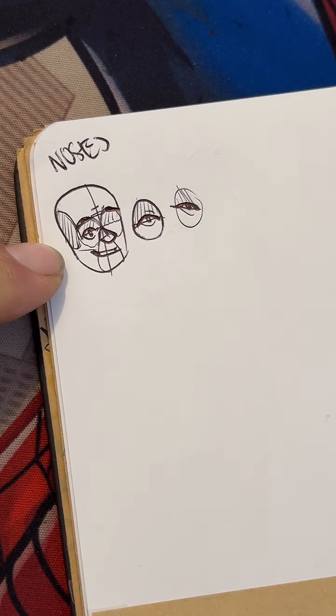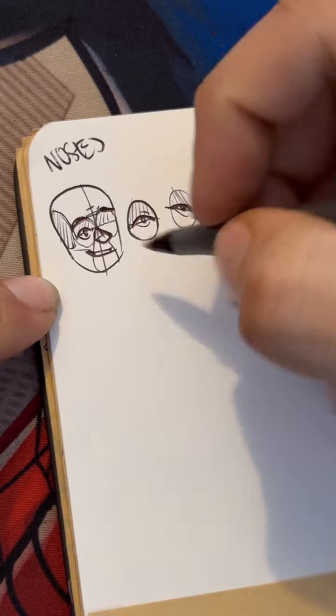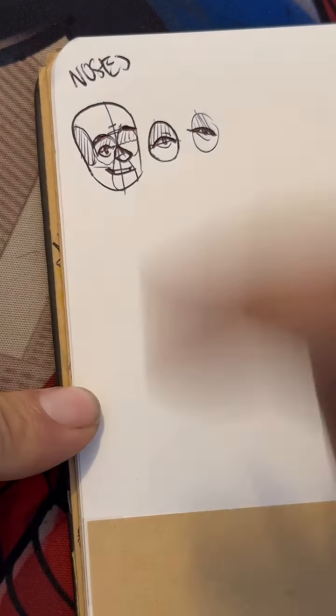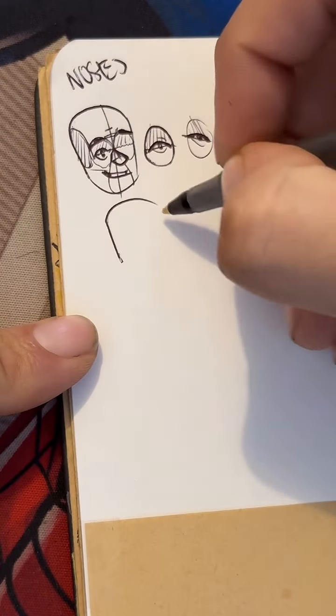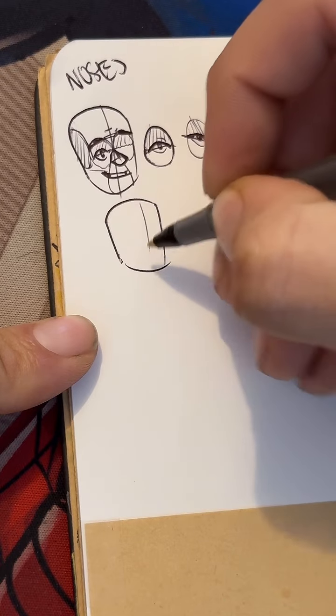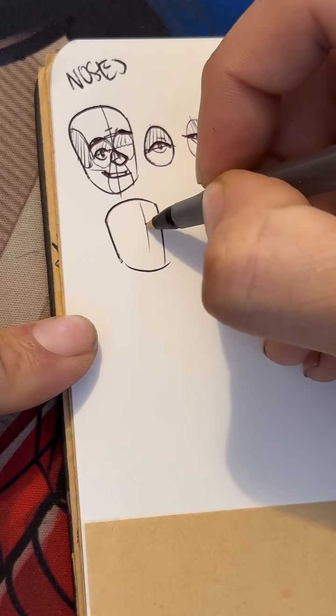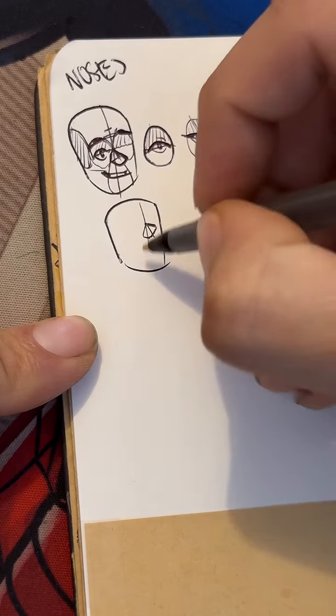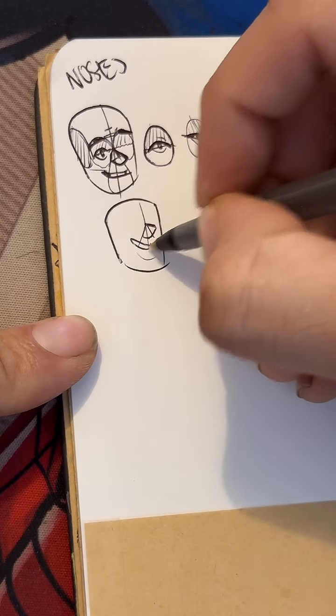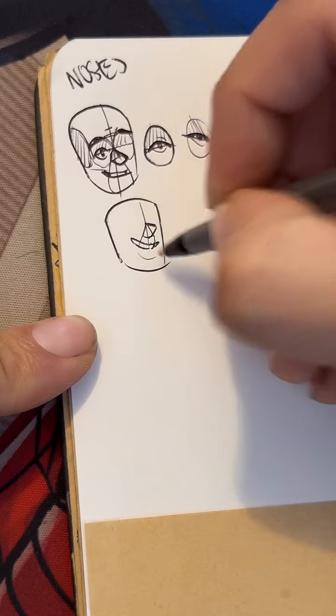This is anatomy. The face is human anatomy. The body is not anatomy by itself; the entire body is anatomy. So I am teaching you anatomy.